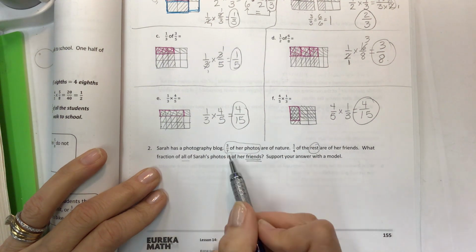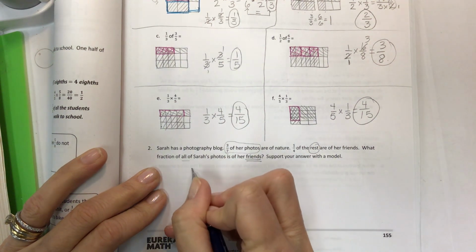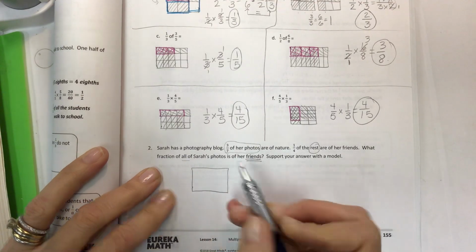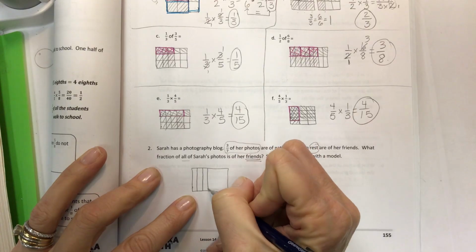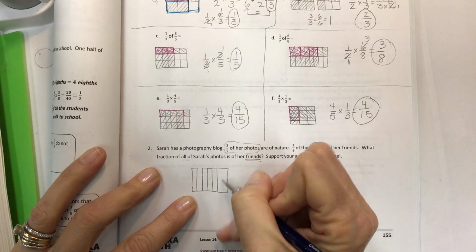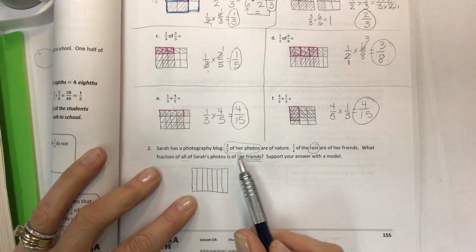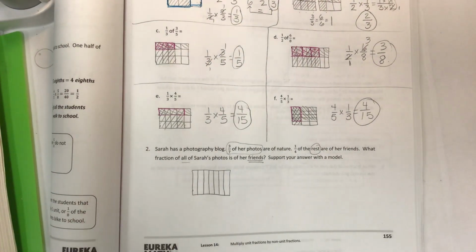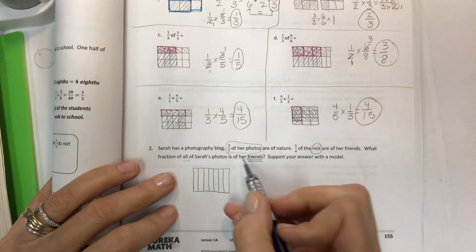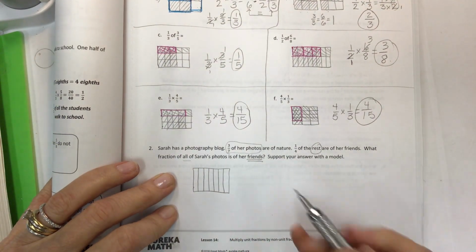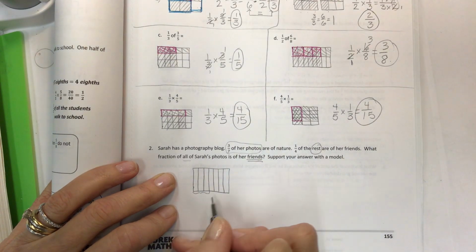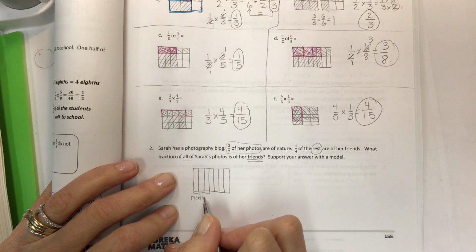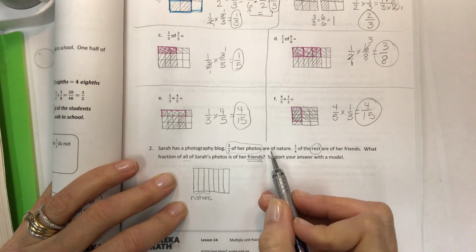So first of all, let's look at that denominator. Make a model. And I need 7 pieces. 1, 2, 3, 4, 5, 6, 7. Okay? And before you shade, you may have already shaded. Uh-oh, stop. Okay? Before you shade, you've got to look and see what we're identifying. 3/7 are nature. 3 are nature. Okay?